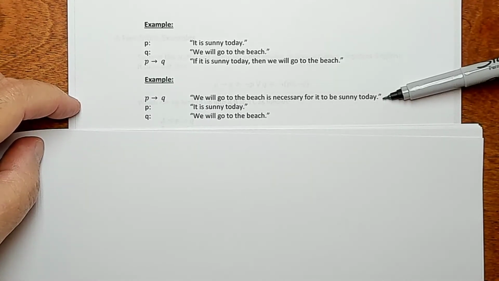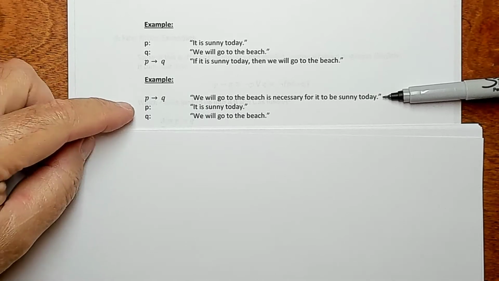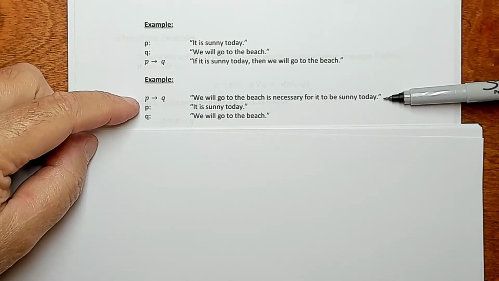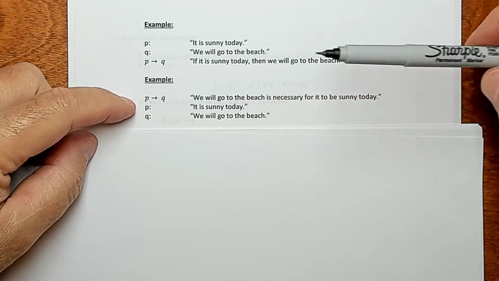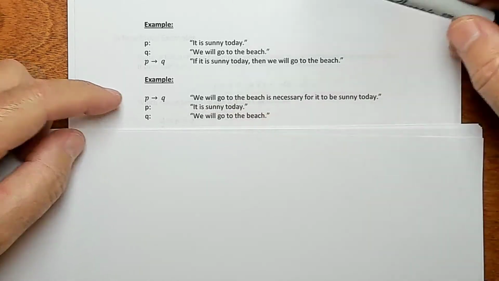Someone could also say this statement: we will go to the beach if it is sunny today. Or: it is necessary for it to be sunny today for us to go to the beach. That's also implication, right?